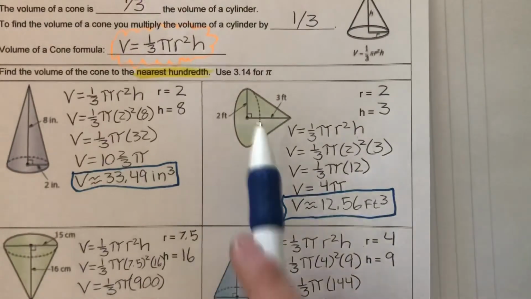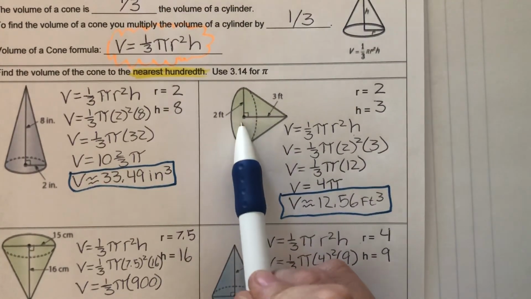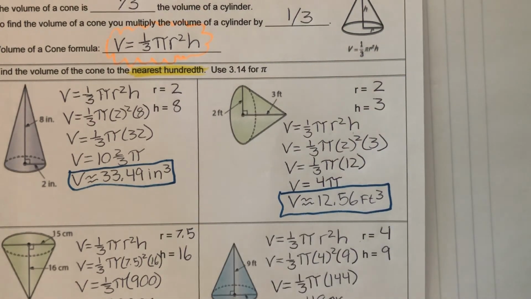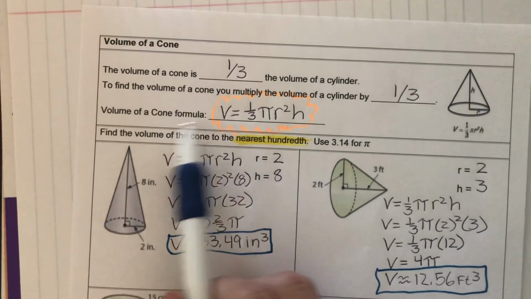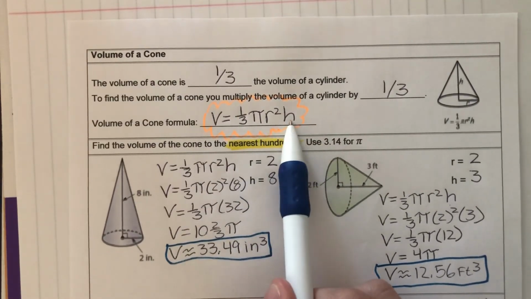Up here in this example, it gives you the radius. Radius just goes halfway to the middle and stops. Okay, so make sure you're being very careful with that. This is our formula for the volume of a cone. It's 1/3 pi r squared times the height.